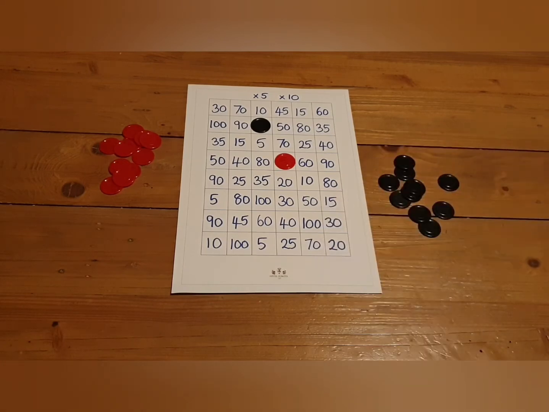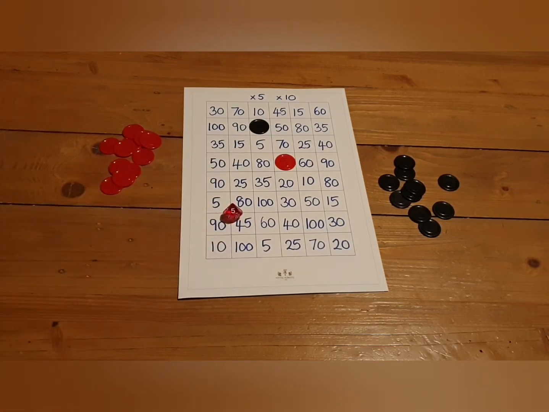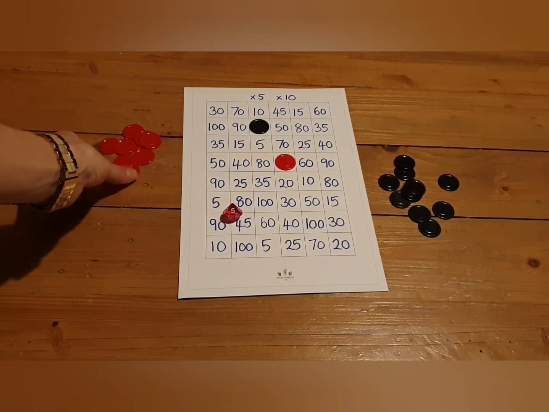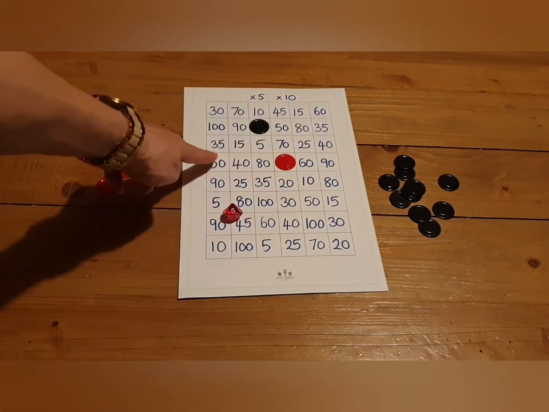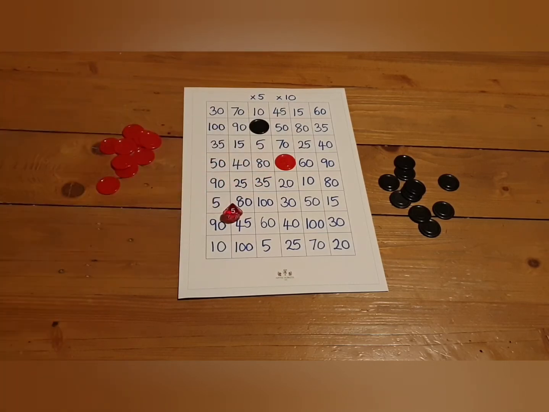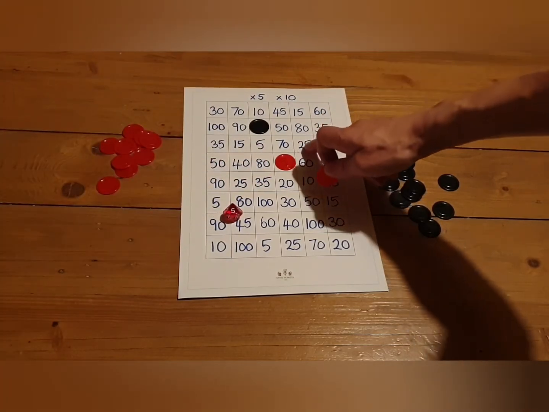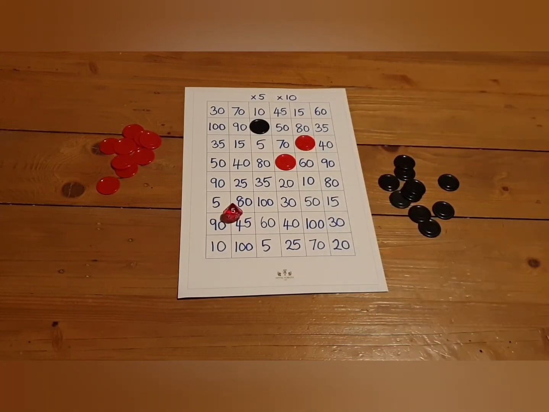Players continue to take it in turns. So here we've got 5, so we would look at 5 times 5 is 25 and 5 times 10 is 50. So we'd look for 25 and 50, and we're wanting to get 4 in a row, either horizontally, vertically, or on one of the diagonals. So I would choose the 5 times 5 is 25 and place a counter here.